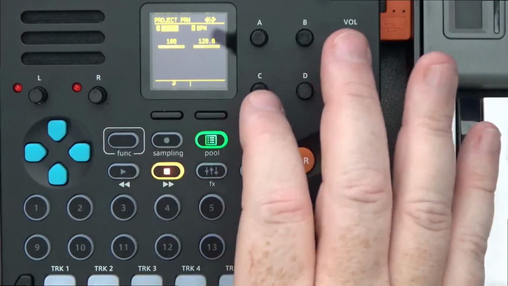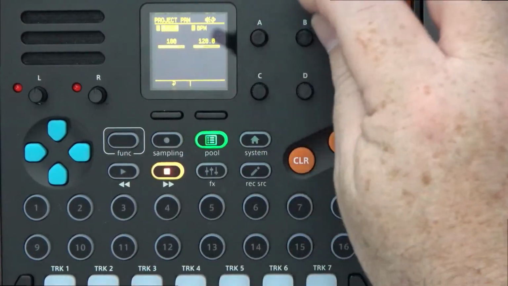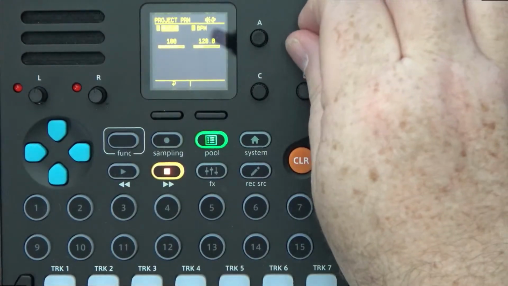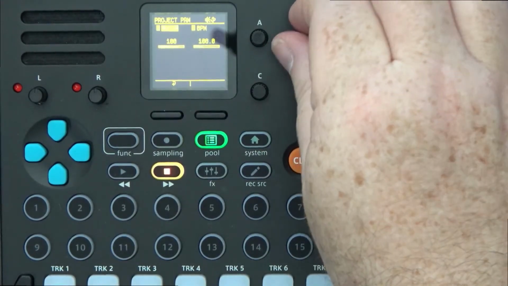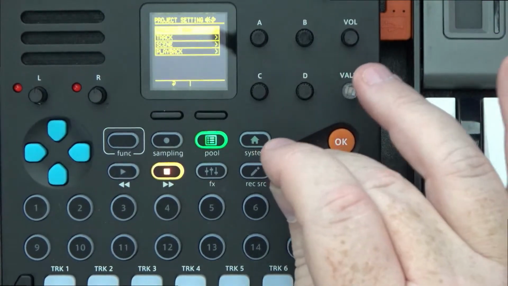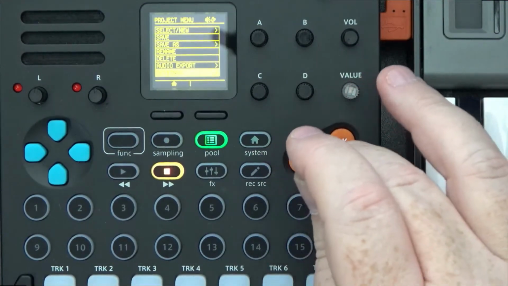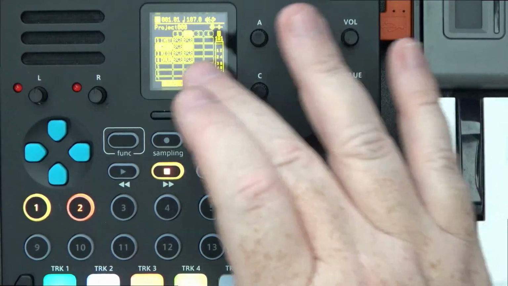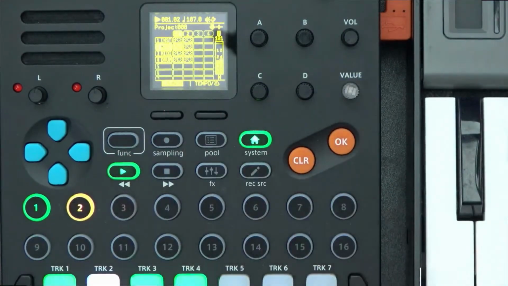Nah. Oh, we do want to change the BPM. I don't like BPMs at 120. Let's go to 107. And let's go back to scene 1.